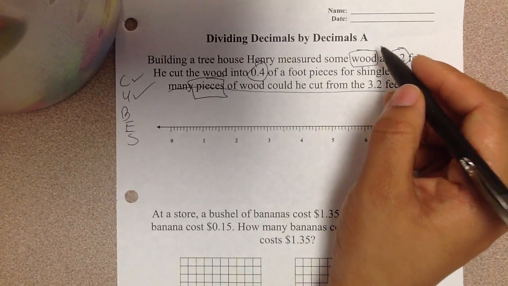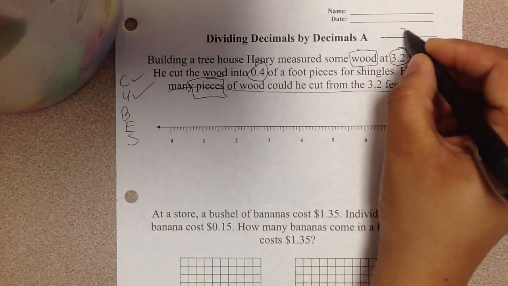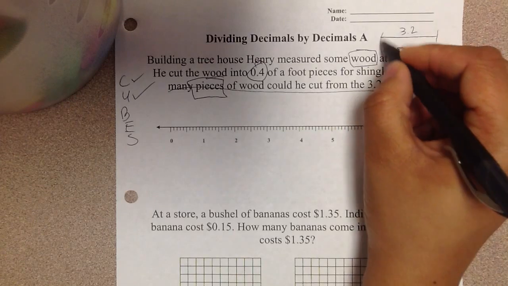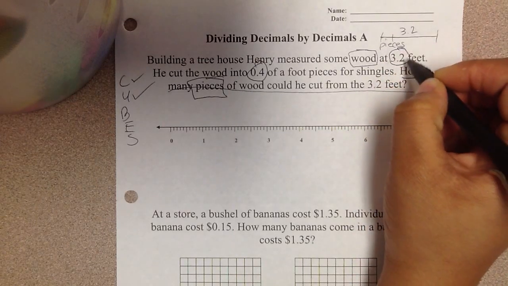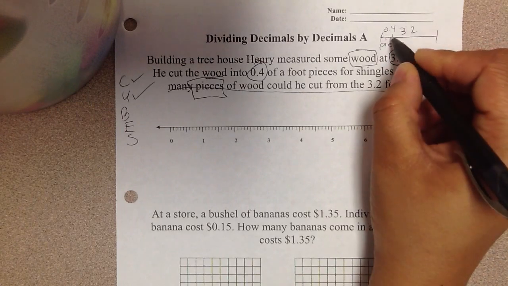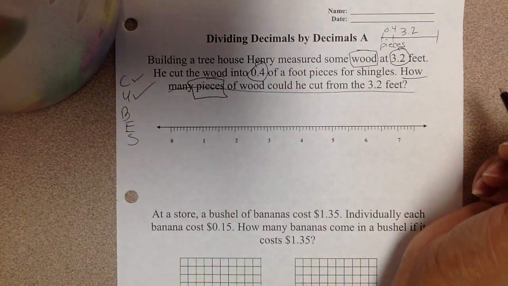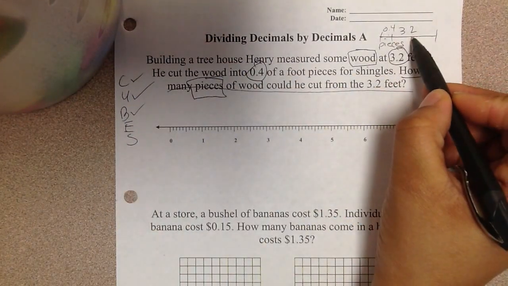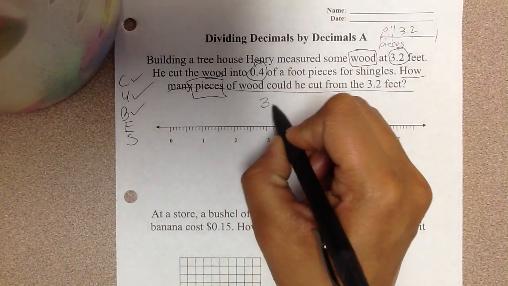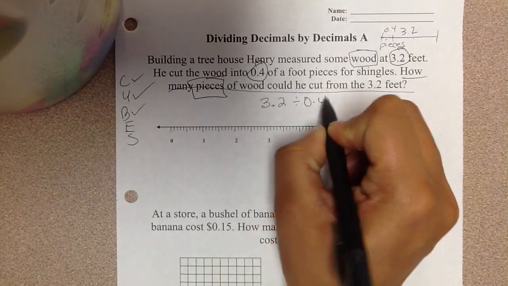So if I'm looking at this, I have a piece of wood that is in total 3 2/10 feet long. And I want to slice it into pieces that are 0 and 4/10. And I'm trying to figure out how many of those pieces I can get. So in essence, I'm looking for how many groups of 4/10 I can fit into 3 2/10. So this equation is 3 2/10 divided by 4/10.